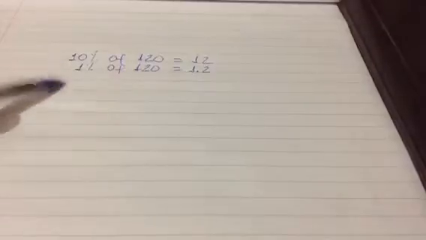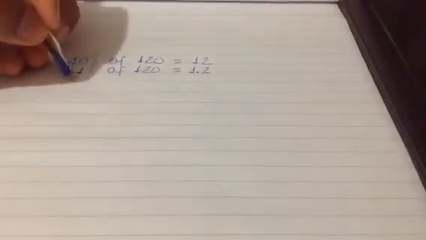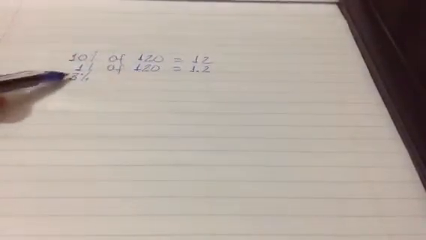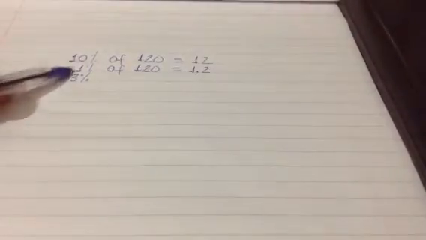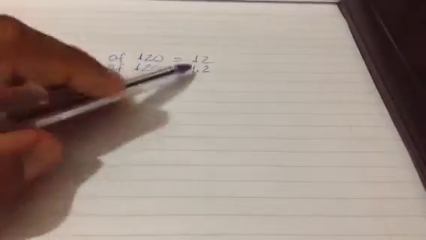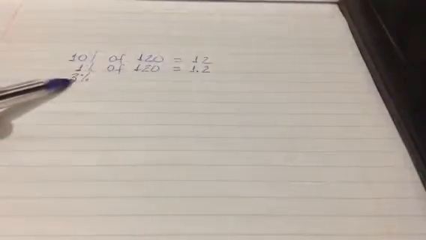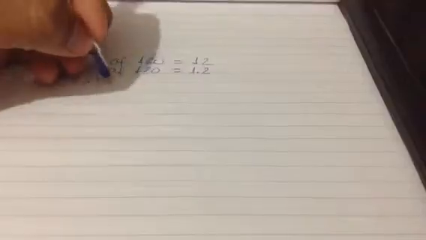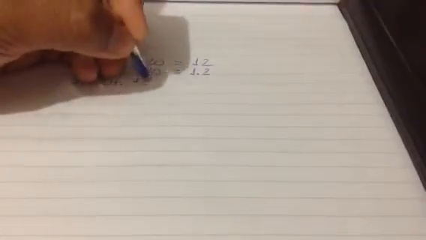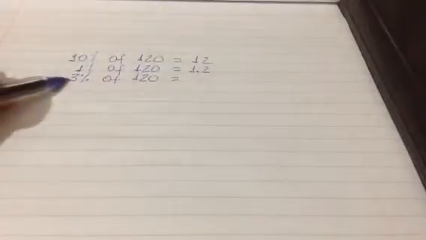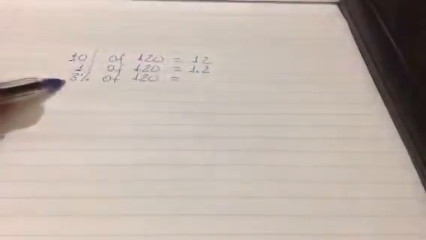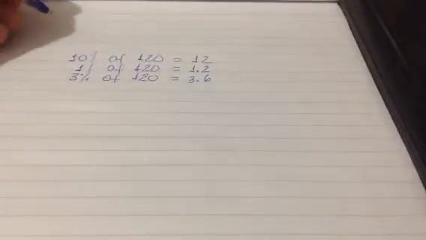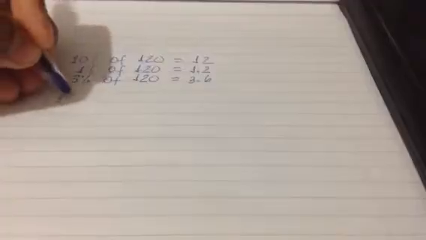What happens then if we want to find 3%? Because we found 1% of 120, which was 1.2, now 3% is 3 times 1.2. So 3% of 120 is 3 times 1.2, 3 times 1%, which is 3.6. Now we can find 13%.